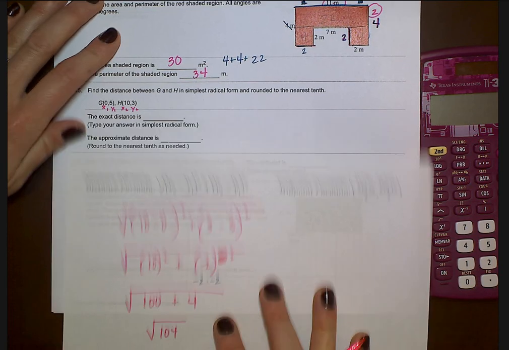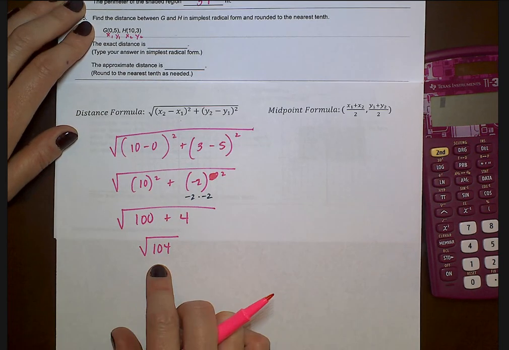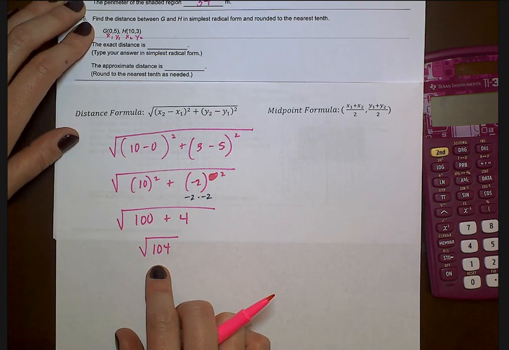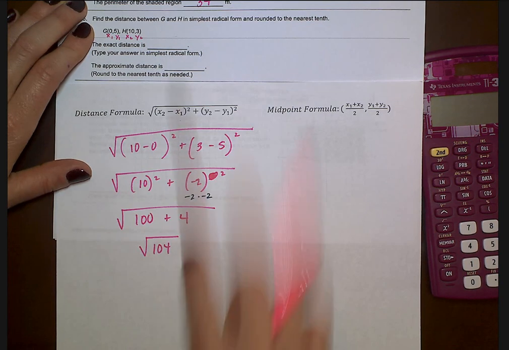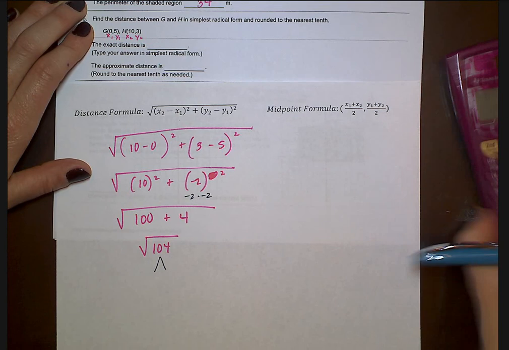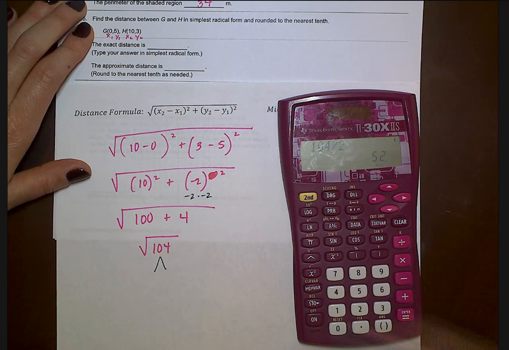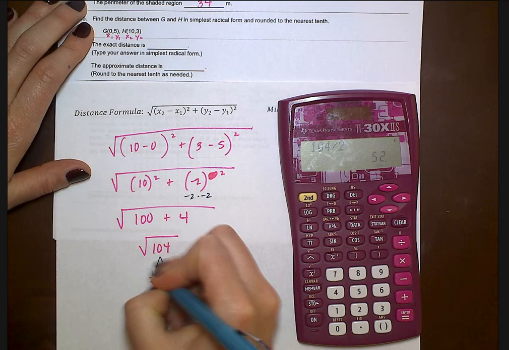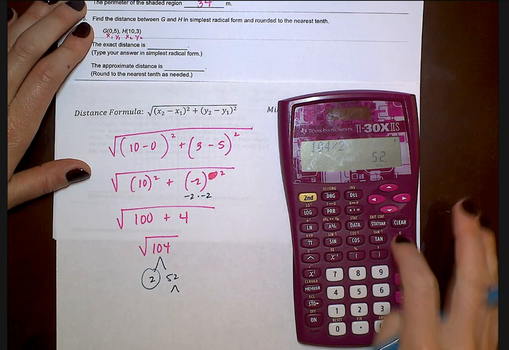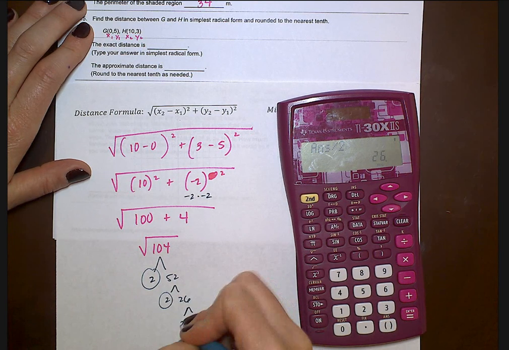And I have to write the answer 2 ways. Square root of 104 is not one of the answers. I want to write it in simplest radical, which means do a factor tree. So if you're not sure what goes into 104, recognize that it is even, so you could just divide by 2. And I could just keep dividing by 2, but I'm going to break this thing down into all the prime factors.